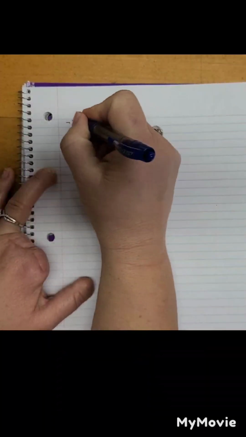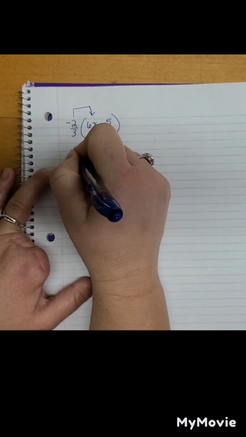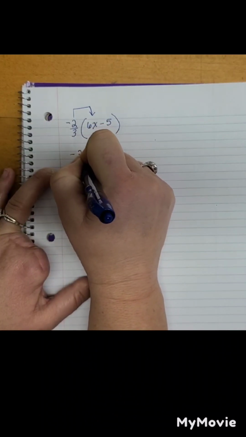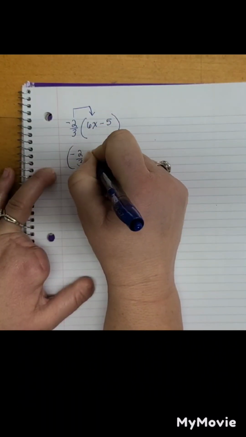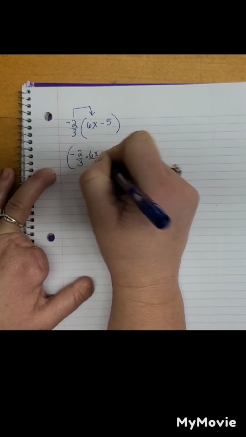Okay, so let's expand this. If I expanded this, this would say negative 2/3 times 6x over 1.